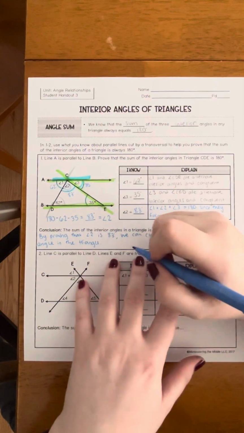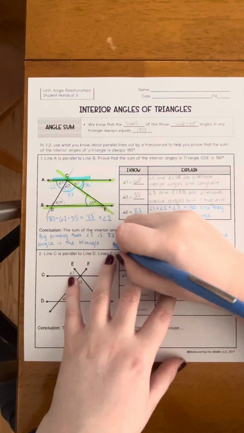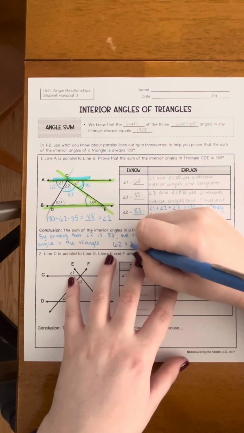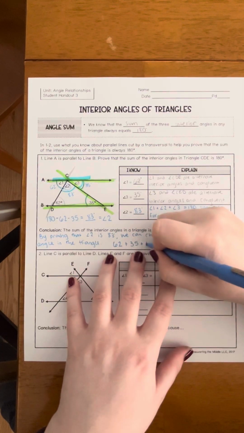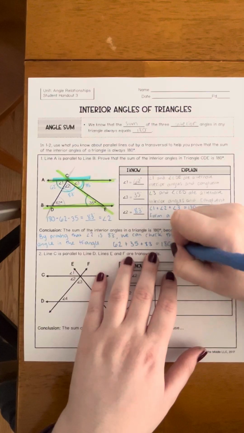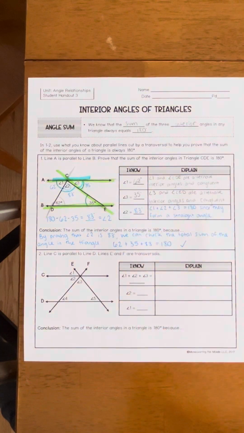All right, so if we were to measure these up, 62 plus 35 plus 83 equals 180.